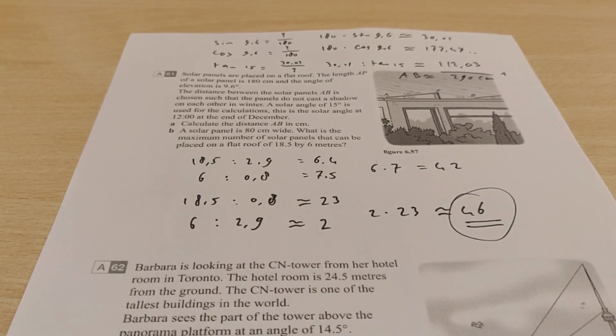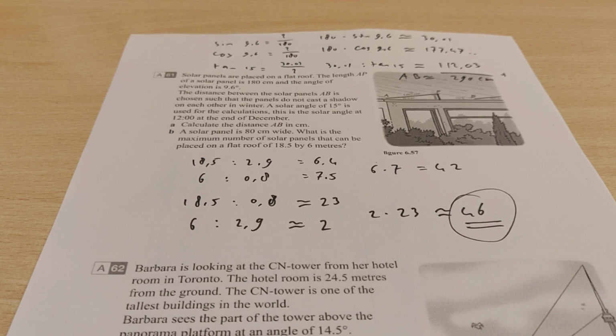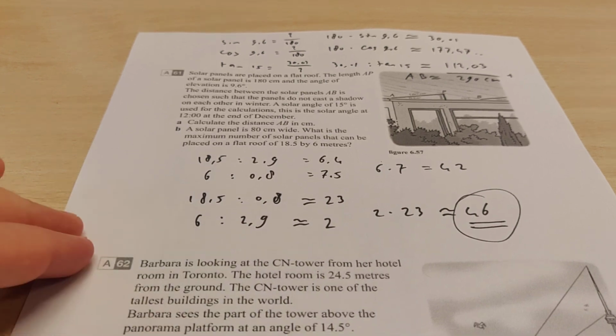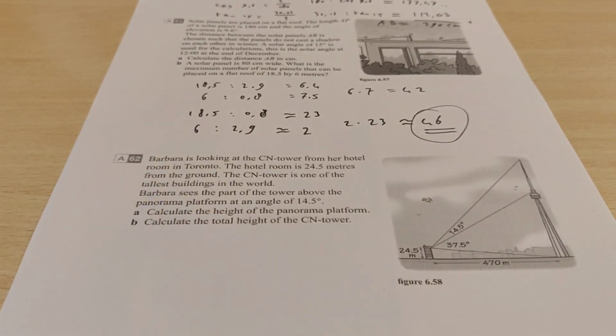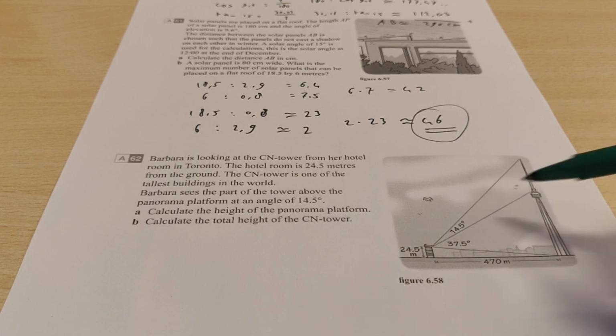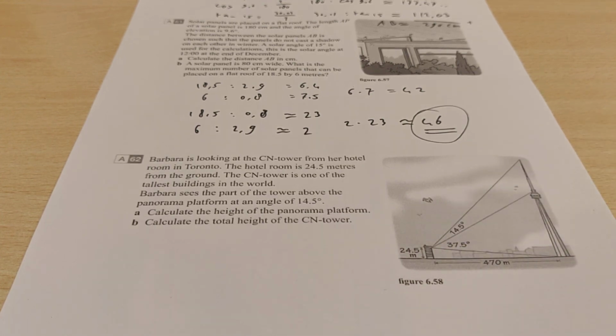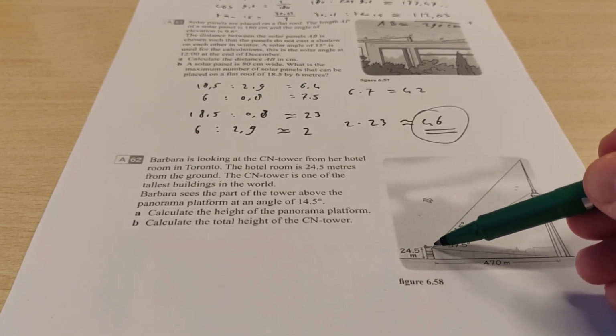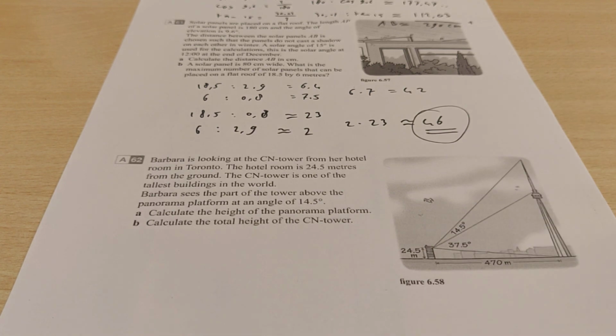Kind of a big exercise, as you can see. I've been talking about it for almost 6 minutes. But now we're going to take a look at another exercise. This is Barbara, and she's looking at the CN tower from her hotel. Here's her hotel, and this is the CN tower. She's looking at that, and the hotel room is 24.5 meters high, so that's where she is located.